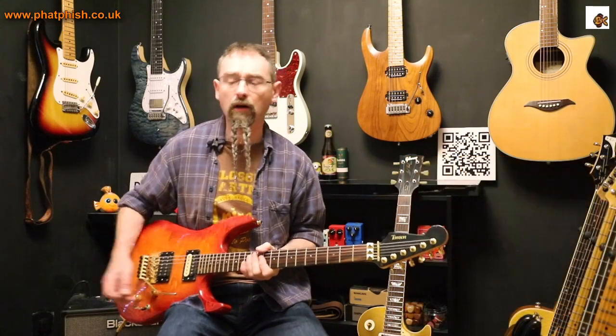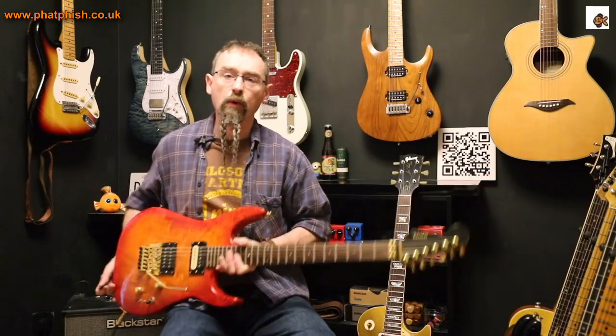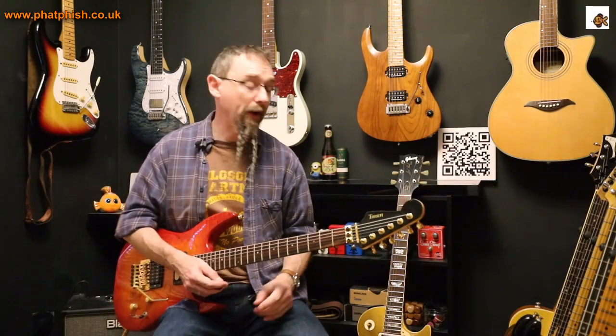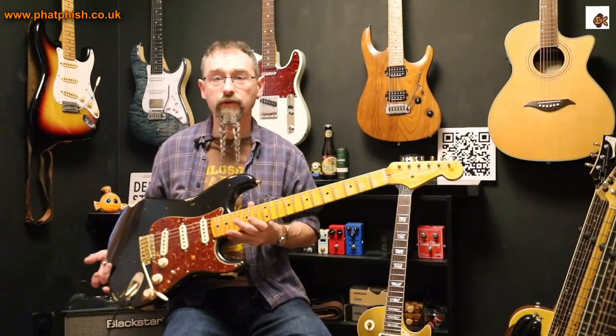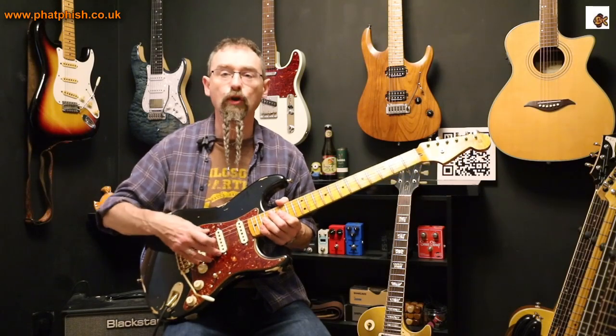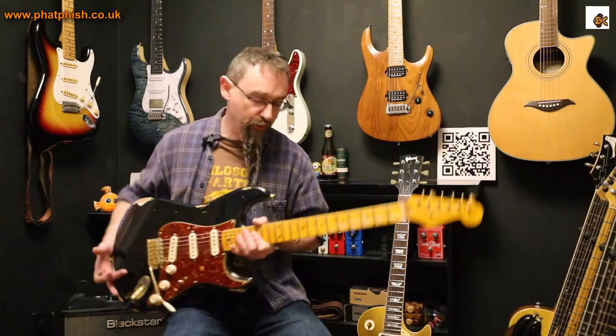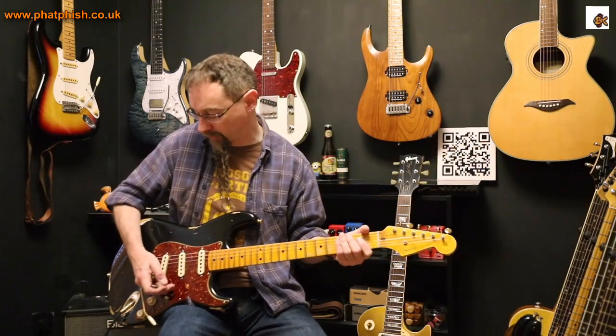Now these pickups are on the high side in terms of output. What I'm going to do though is a quick guitar swap to my custom shop Strat. Okay, so we're back with the Strat, and the most important thing here, these are single coil pickups, but they're much lower output than on the Thompson. These are vintage output pickups, it's like a 50s kind of voice to them.